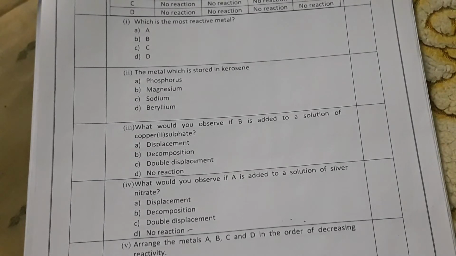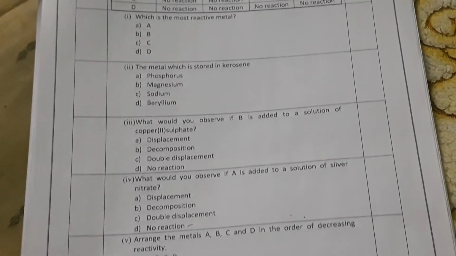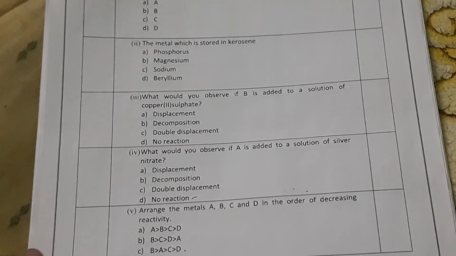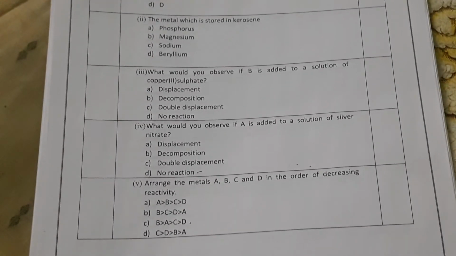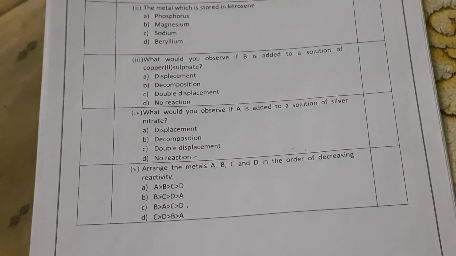The metal which is stored in kerosene is phosphorus, magnesium, sodium, or beryllium. What would you observe if B is added to a solution of copper(II) sulfate: displacement, decomposition, double displacement, or no reaction? What would you observe if A is added to a solution of silver nitrate: displacement, decomposition, double displacement, or no reaction? Arrange the metals A, B, C, D in the order of decreasing reactivity.